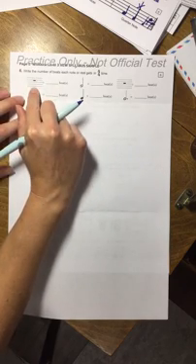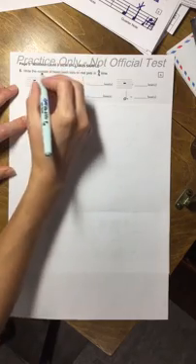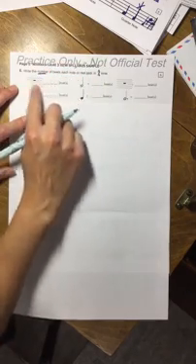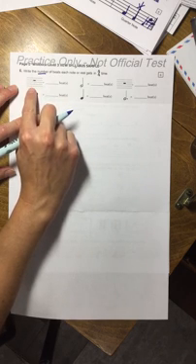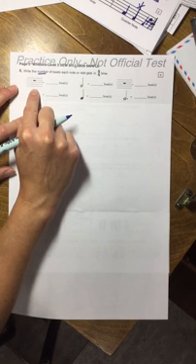In this example, we need to write the number of beats, not another symbol. So the number of beats in this one. Can you think with me? Is this the half rest or the whole rest? This is the whole rest.